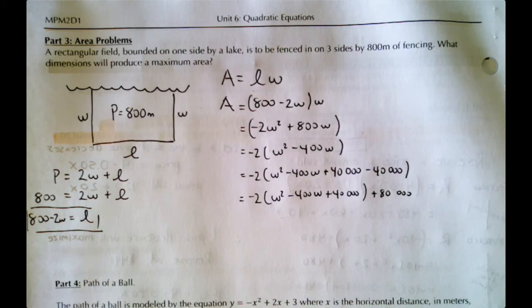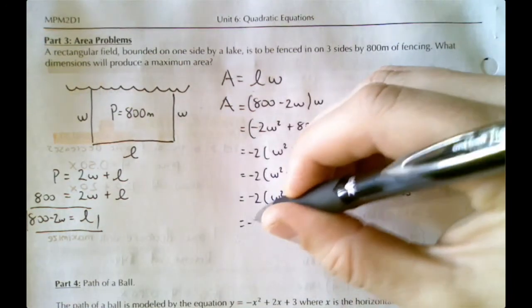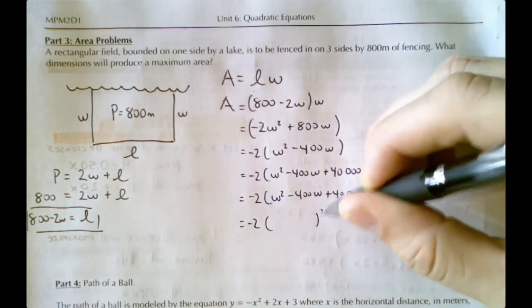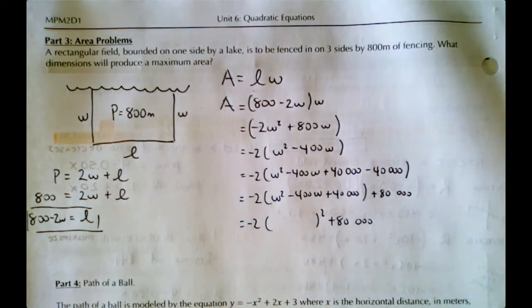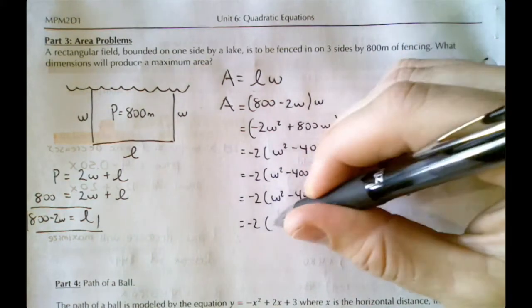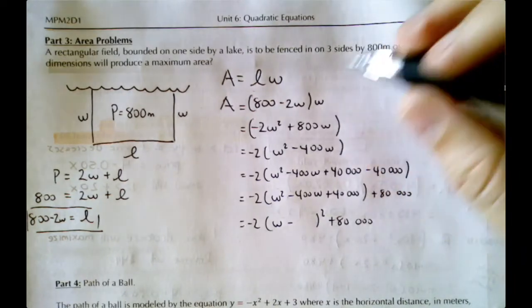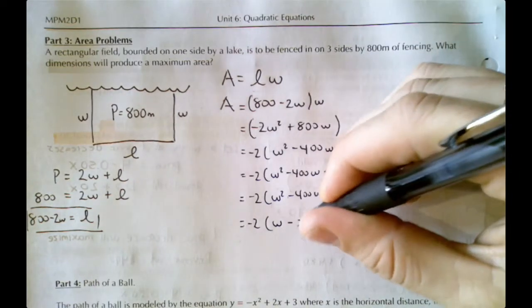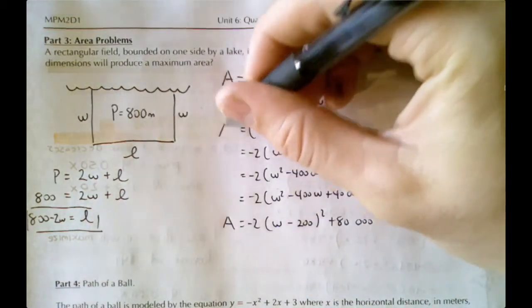And now we can just complete or factor the perfect square trinomial. Negative 2 bracket, it's going to be squared, and we have 80,000 on the outside. So how do we factor again? Square root the first term, we get w. Sign from the middle term is negative. Square root the last term, well, that's 200. And now we have vertex form. And this was standard.